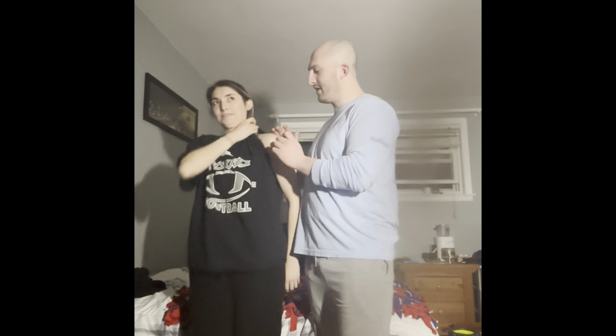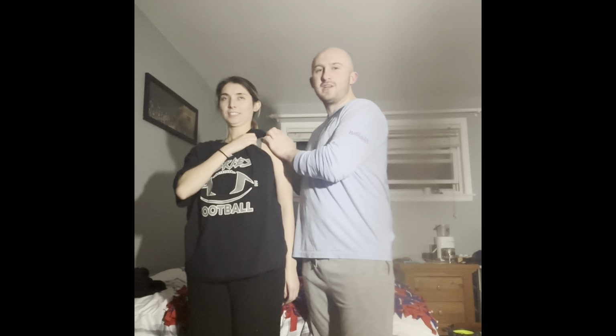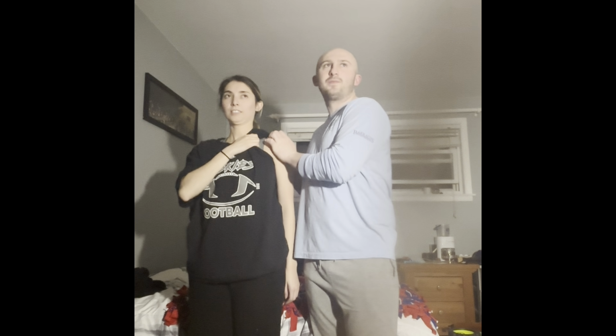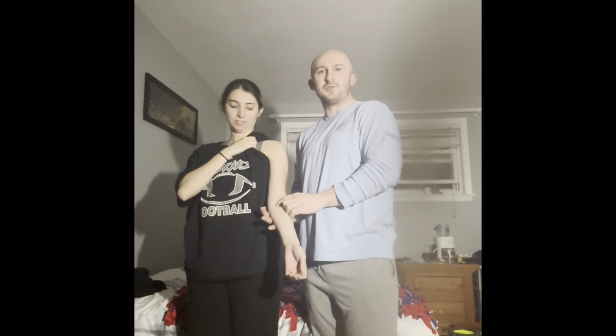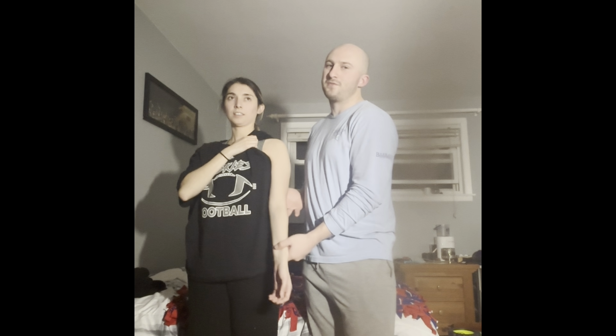We're going to start off with the biceps brachii. Our short head originates at the coracoid process. The long head originates at the supraglenoid tubercle. It inserts at the radial tuberosity. The action: it helps flex the shoulder, it will flex the elbow, and it also helps supinate the arm, the forearm.